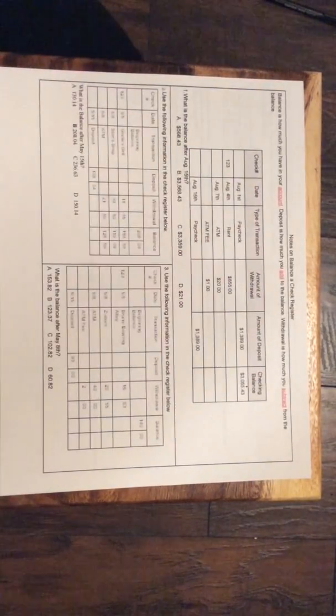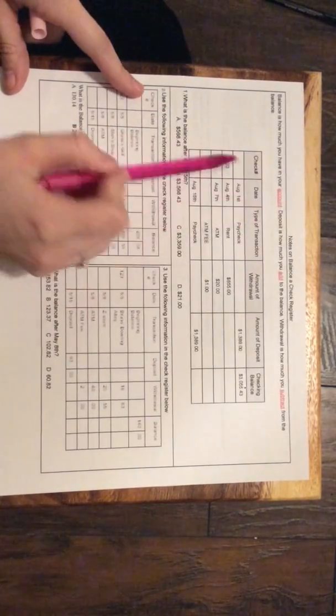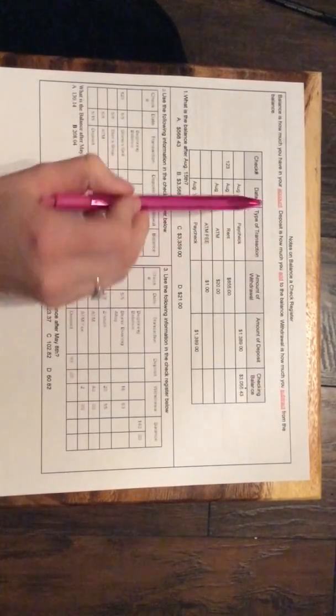This is what a check register is going to look like. There's one of two versions. This is the first. It's always going to have a version of a check. In this column, if there's an actual number, that means that they paid with a paper check versus cash or a debit or credit card.